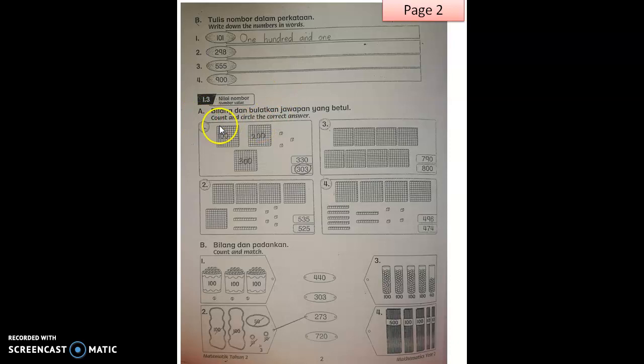A. Count and circle the correct answer. Number 1, 100, 200, 300, 301, 302, 303. So, circle the correct answer.